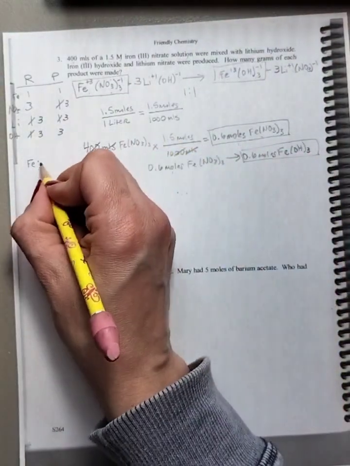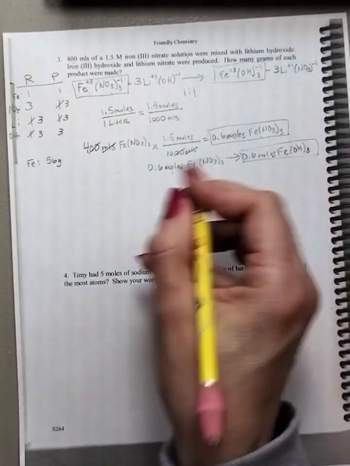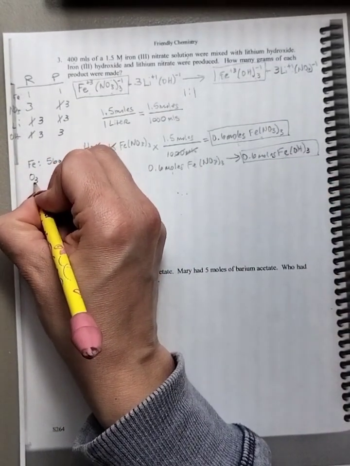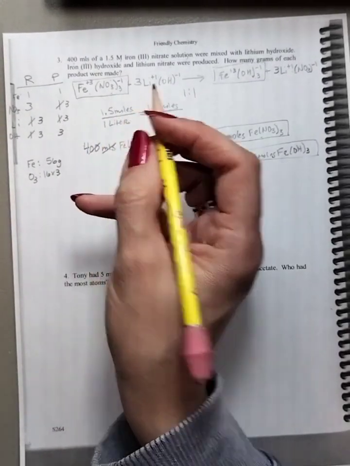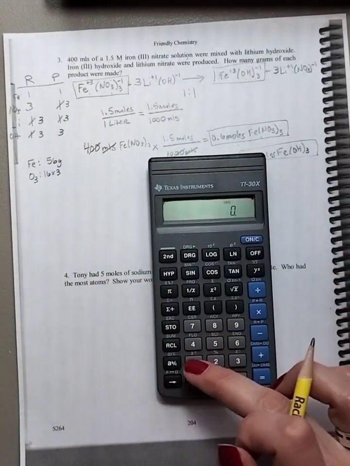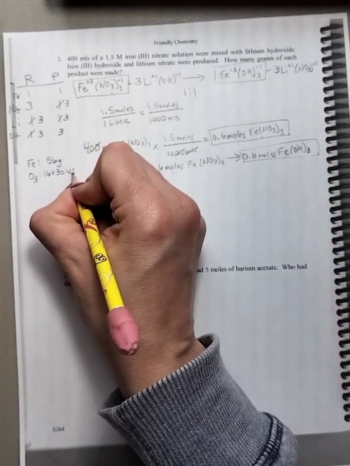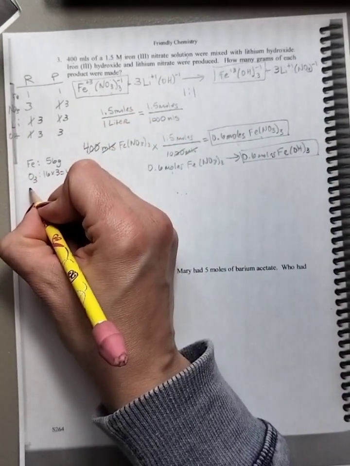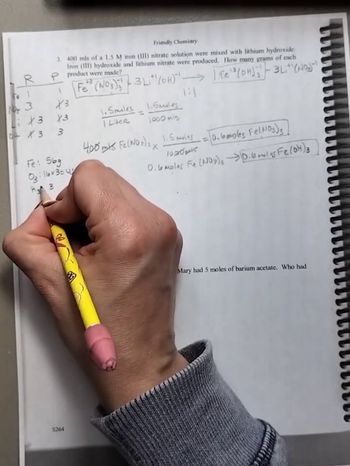All right, so iron is 56 grams. And then oxygen, but I have 3 of them. So that's 16 times 3, which is 48. And then my hydrogen, and I have 3 of them, is 3.